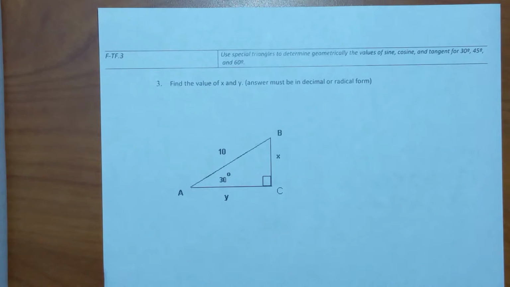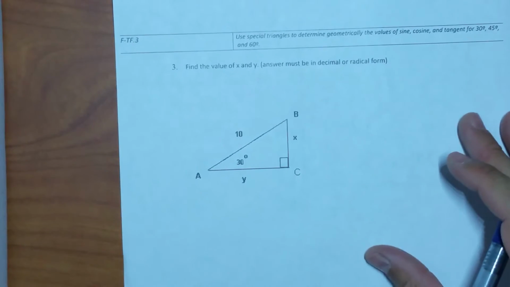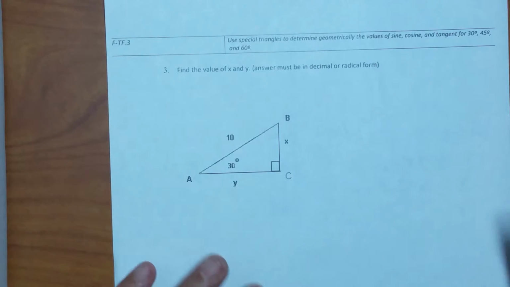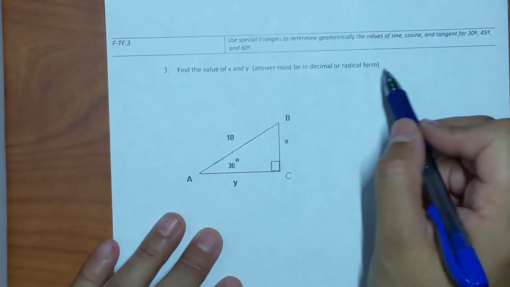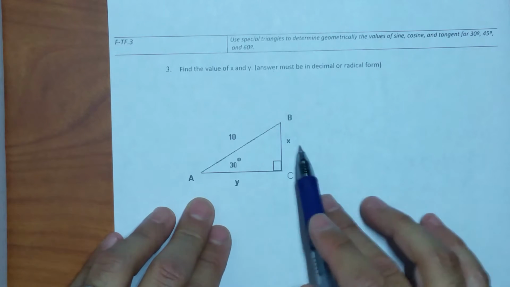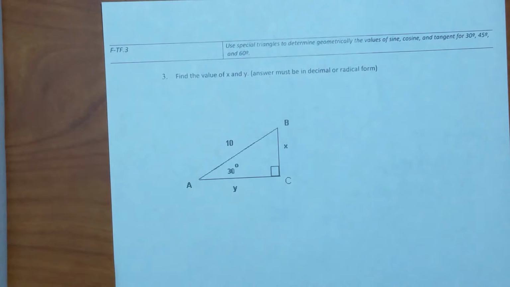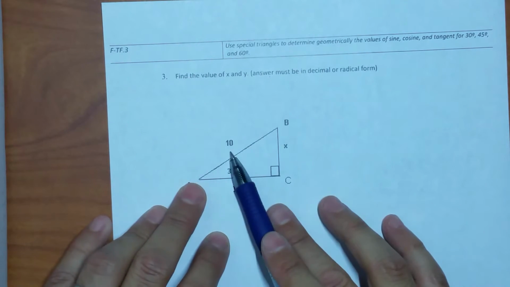Okay, so now for this one. Let's see if I can make this a little bit easier. All right, there we go. Find the values of x and y. Answer must be in decimal or radical form. Now, let's take a look. This is a special right triangle, in decimal or radical form.